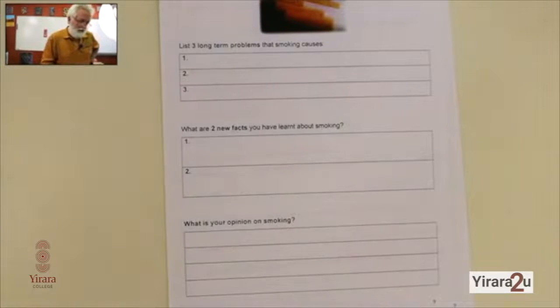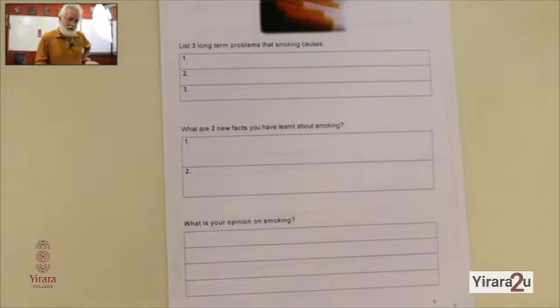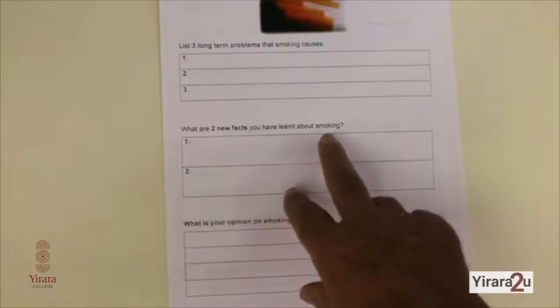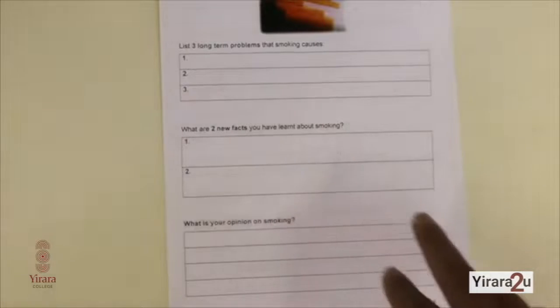So even without turning back to the previous page, can you think of 3 long-term problems? The second question is, what are 2 new facts you've learnt about smoking? Is there something today or in the last couple of days that you've learnt about smoking? If you can give me 2 of those, that'd be great.